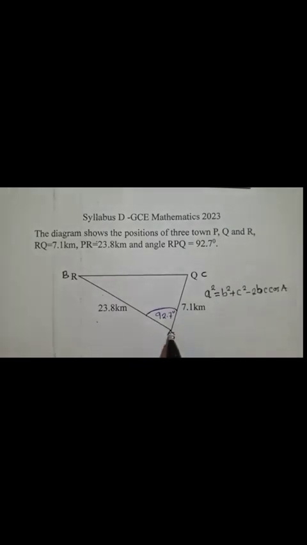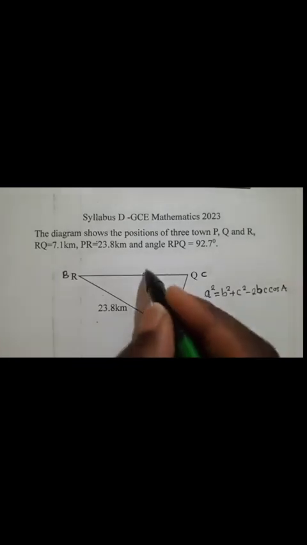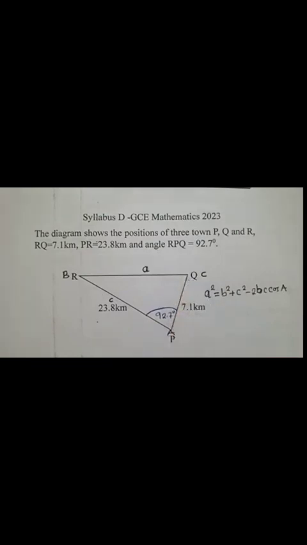If I put my capital letter A here, my small letter a will be the opposite side. My small letter c will be the opposite side. Remember, capital letters represent angles. So this is my angle, and the side which is opposite to this angle is my c. While for capital letter B, the side is right here, small letter b. So we are now good to go.